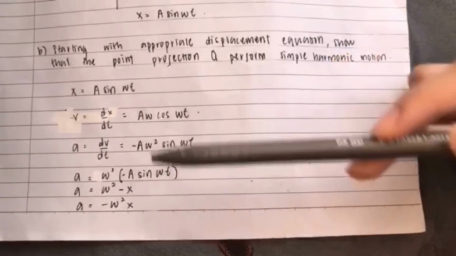Then we substitute equation x into equation a, and we get the equation a equals to negative omega squared x.